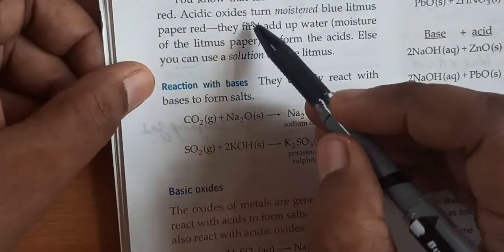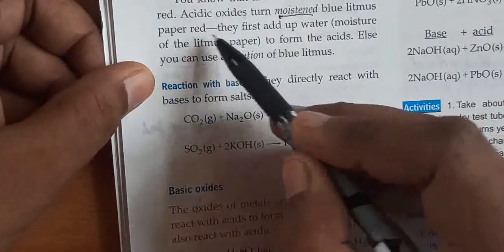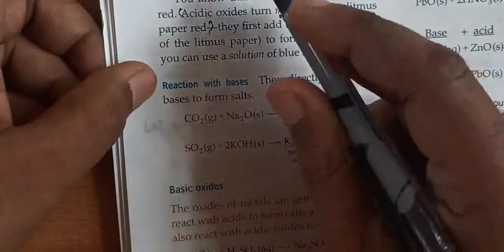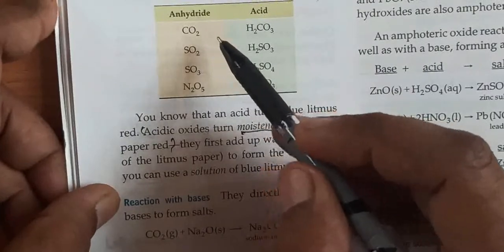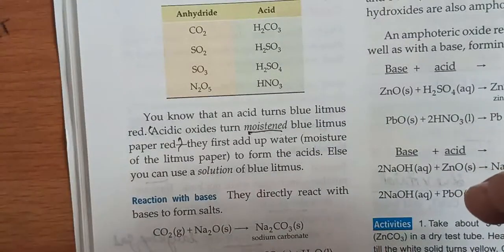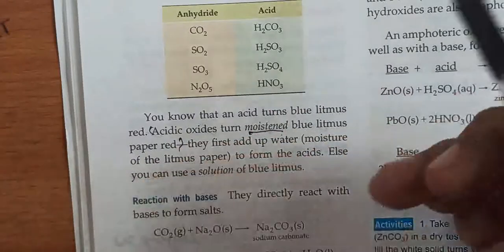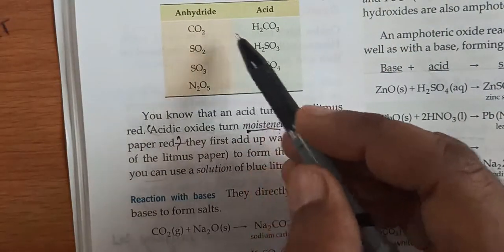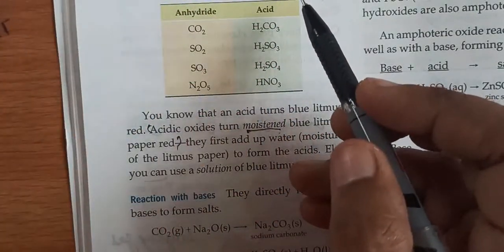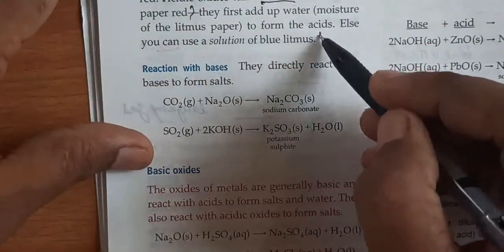Right? Acidic oxide turns moistened, means water, blue litmus paper red. You have to learn this. So acidic oxide, actually carbon dioxide, first of all reacts with the water present in the moist blue litmus paper. Moist means water is there. So first of all this acidic oxide reacts with that water to form acid, carbonic acid, and that turns the blue litmus to red. You know acid turns blue litmus red. Right? This is what is told here.